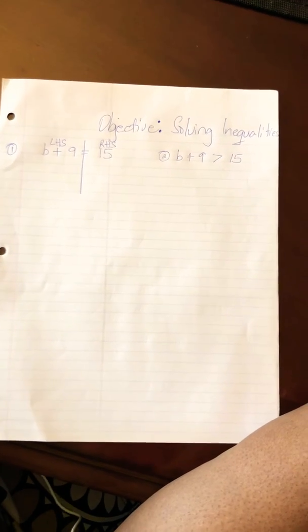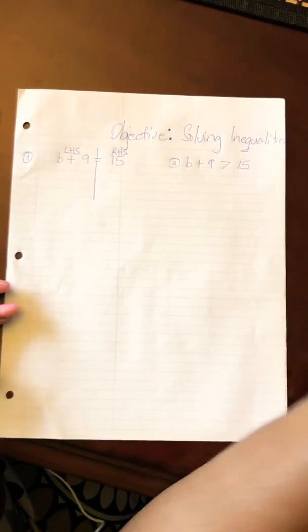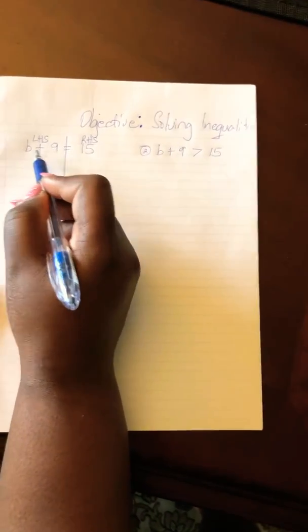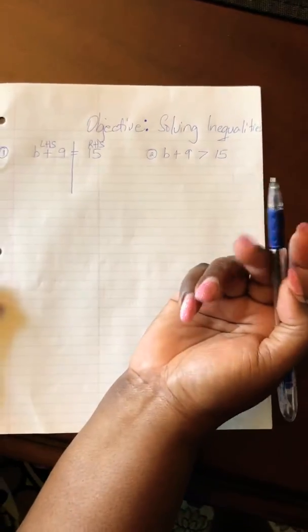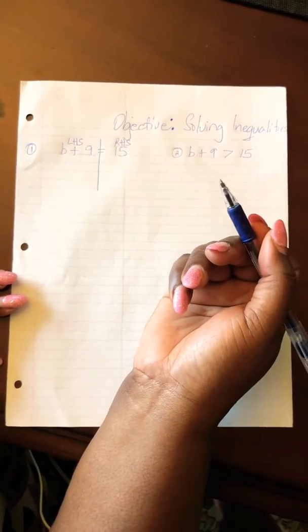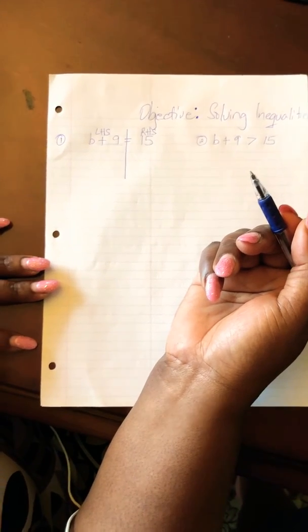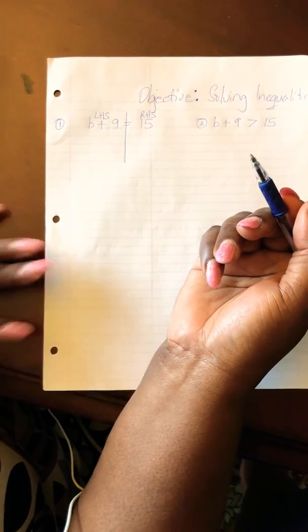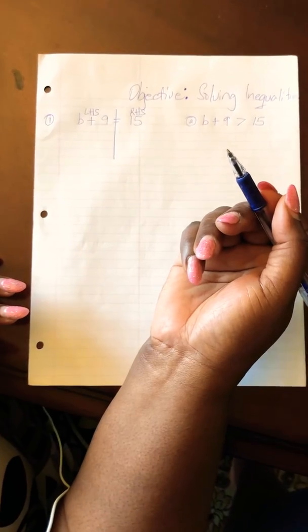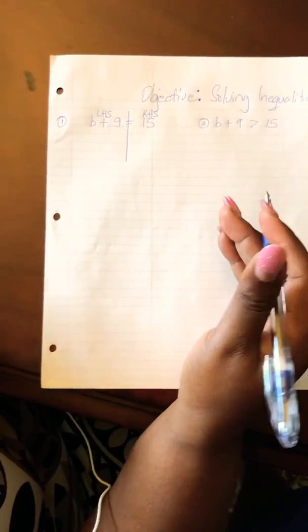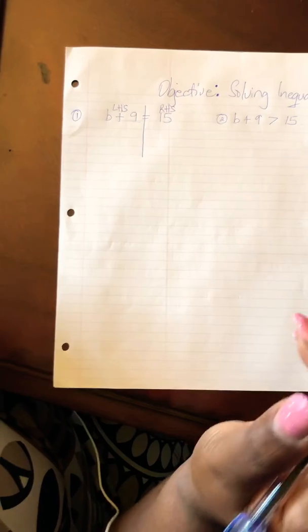So we need to get rid of that plus 9 in order to isolate the b, which is the variable. So we have to apply inverse operation. The operation that we have is a positive 9, so the inverse of positive 9 is negative 9. So we have to subtract 9 from both sides of the equation, not just one side. We have to make sure the equation is balanced. Whatever we do to the left-hand side, we have to do to the right-hand side.